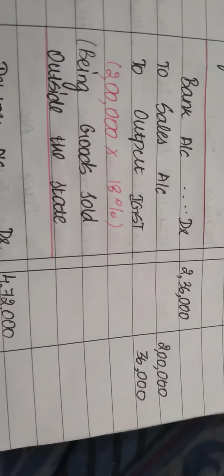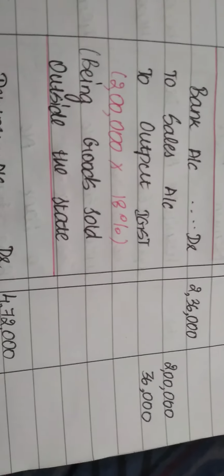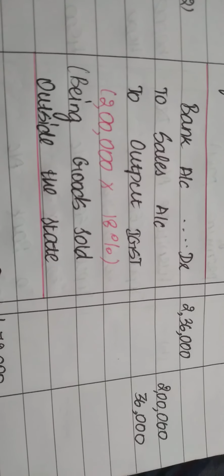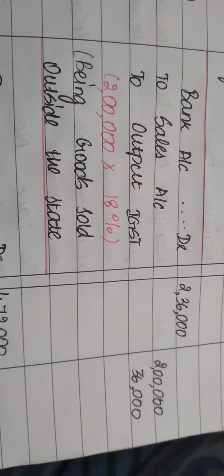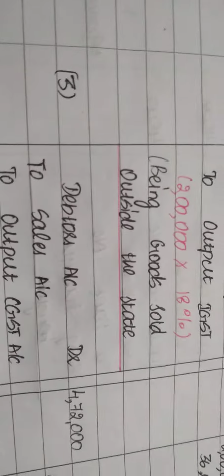The goods were sold for 2 lakhs, so sales account under the credit column 2 lakhs, to output IGST on 2 lakhs, give the complete 18%. Since IGST is applicable, 36,000. Add 2 lakh plus 36,000, 2,36,000, write it in your bank account column. Narration being goods sold outside the state.